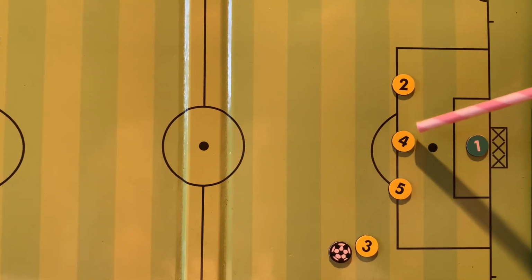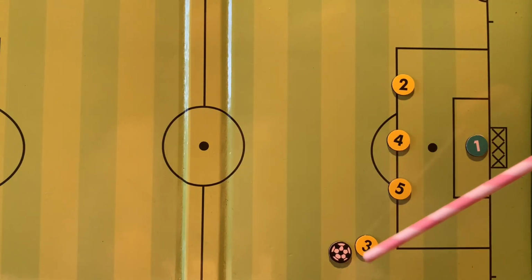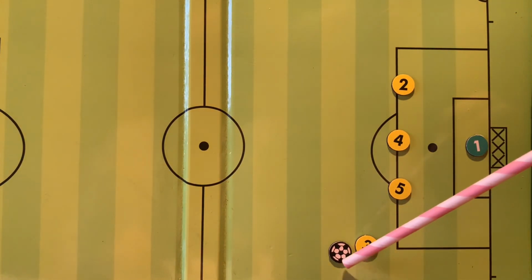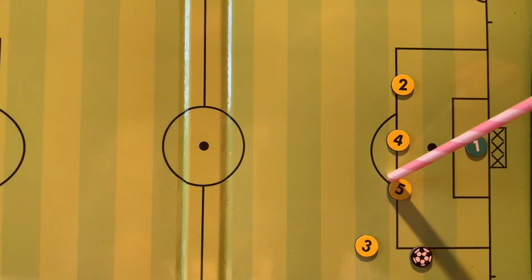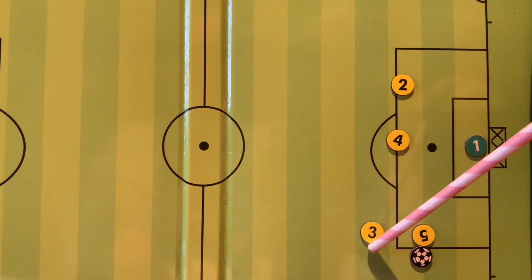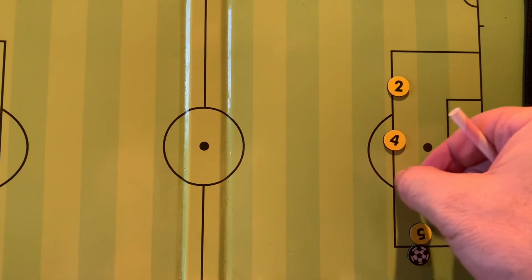So we play it together, make it hard for any diagonal passes to go through, and make sure that we've got the pressure on the ball. If the ball were to get past the number 3 and the 5 came out, the 3 would drop into the center, and we're in the same position we were before.